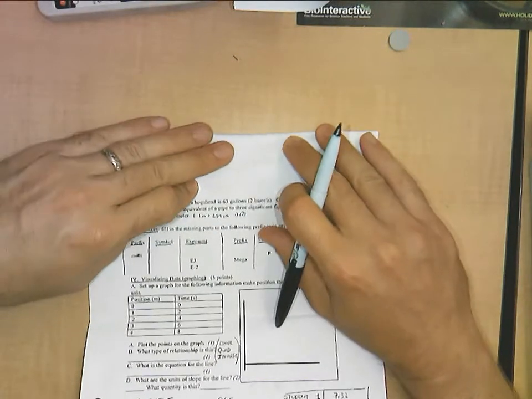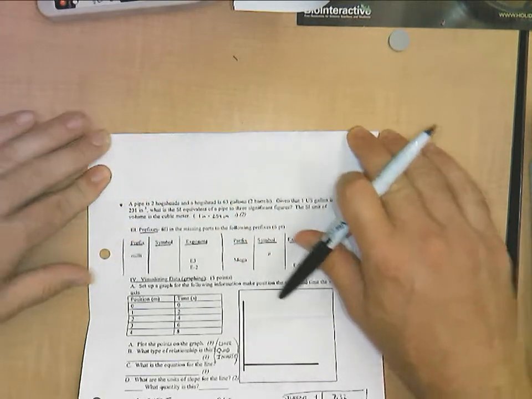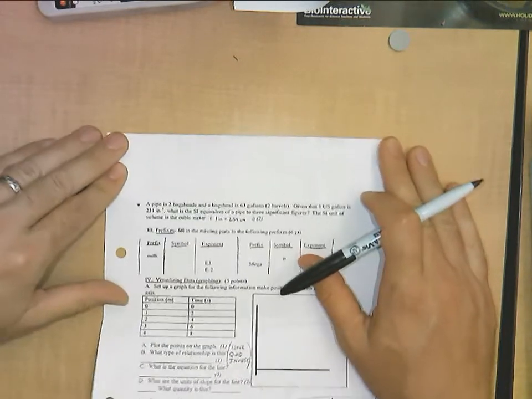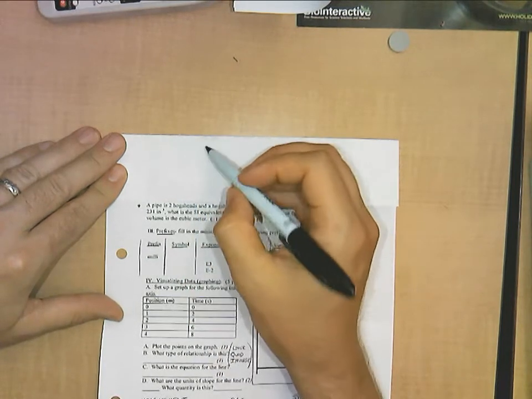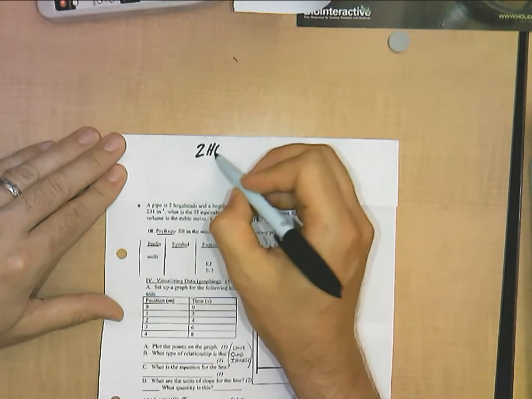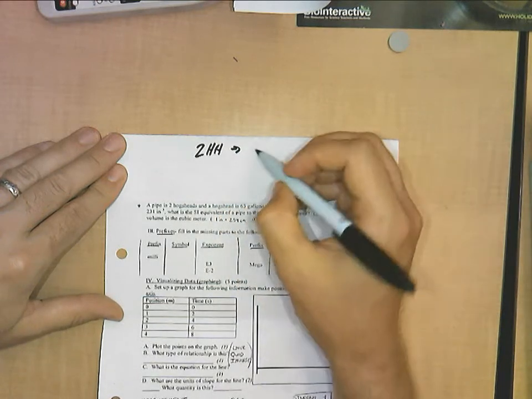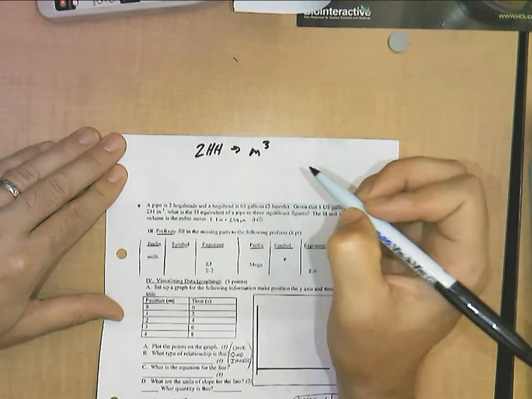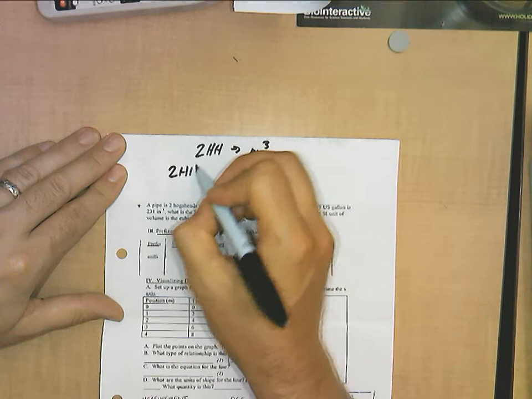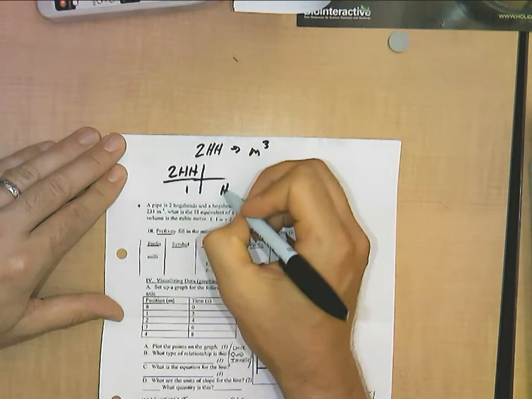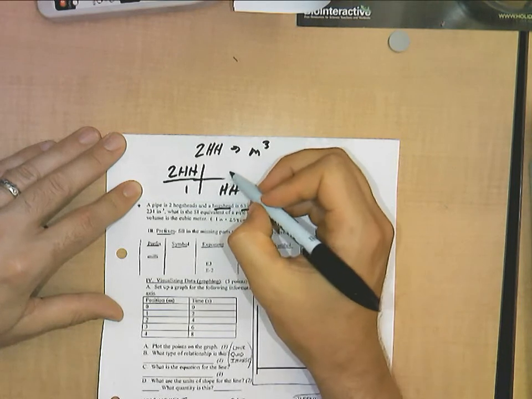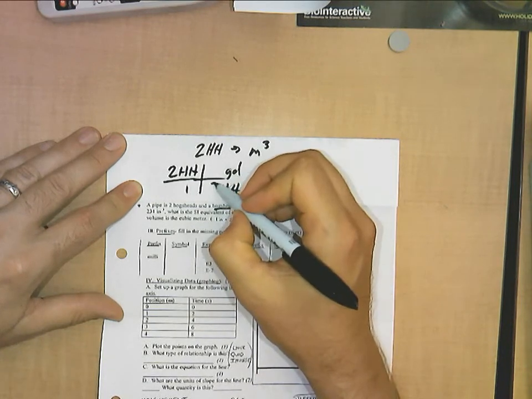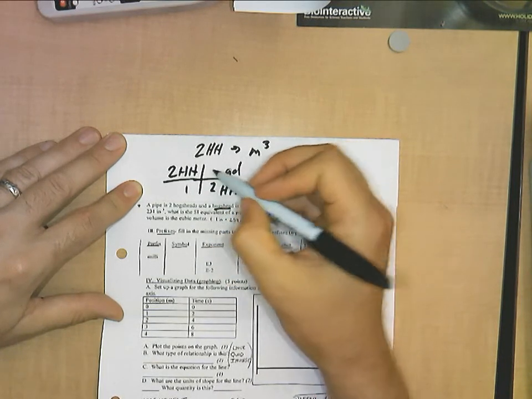We also have another problem they have to do a little bit more reading with. In this one, we have a pipe. And I'm not going to really start with pipes. I'm going to start with 2 hogsheads, and I'm going to figure out how many cubic meters that is. So there's my path. So we got 2 hogsheads over 1. Hogsheads goes on the bottom. It says a hogshead is 63 gallons. So 2 hogshead.